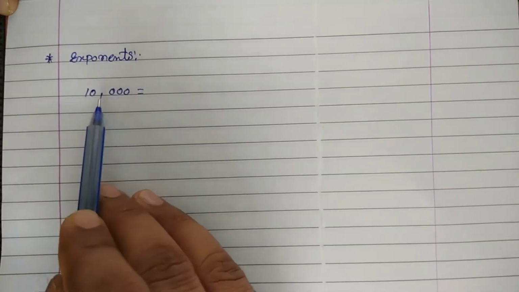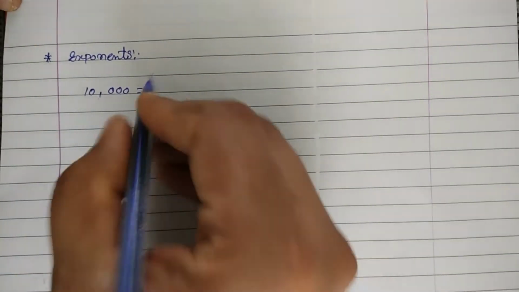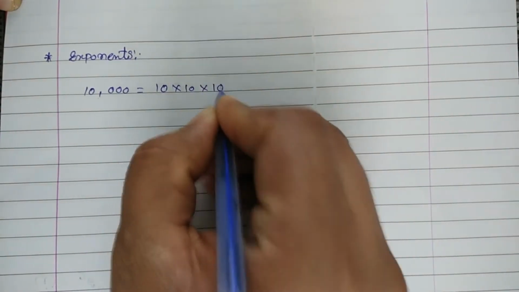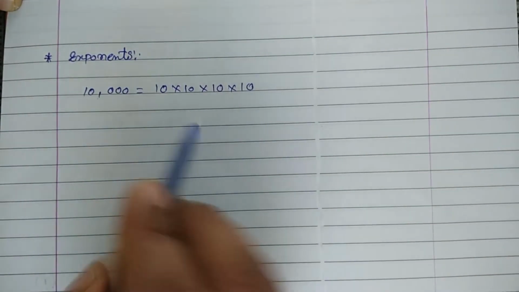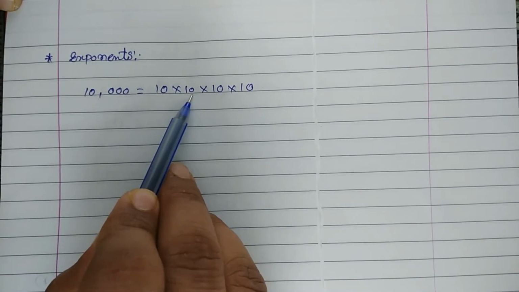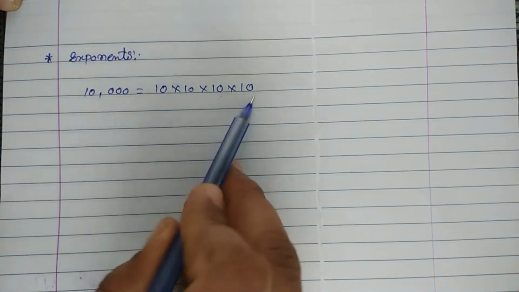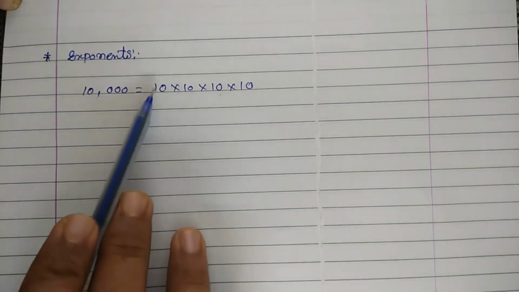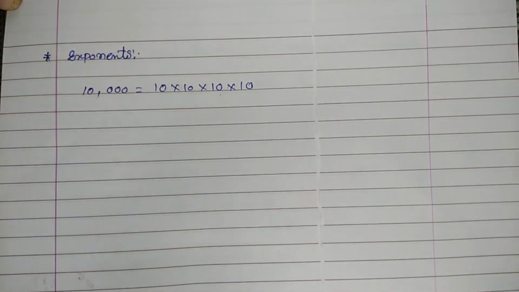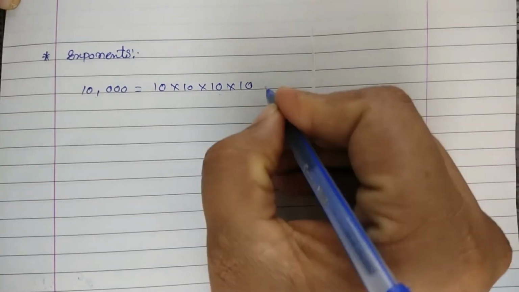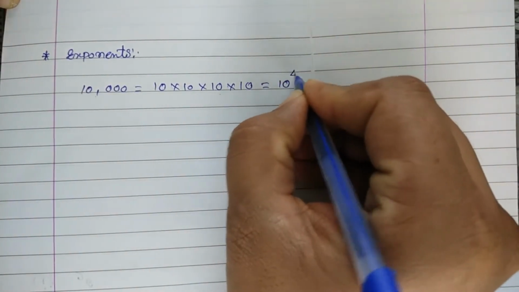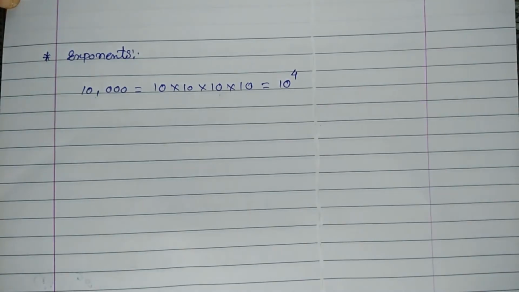Exponents. 10,000. This 10,000 we can write as 10 multiplied by 10 multiplied by 10 multiplied by 10. Means 10 multiplied by 10 is 100, 100 multiplied by 10 is 1000, and 1000 multiplied by 10 is 10,000. This is nothing but 10 multiplied 4 times. So this we can write in short as 10 raised to the power of 4.